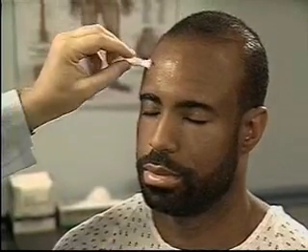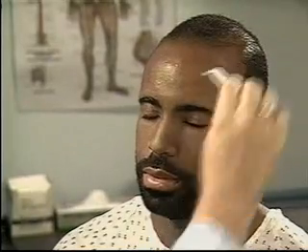Now. Again, keep your eyes closed. Compare sides. Is this the same as this? Yes. To test the corneal reflex, ask the patient to look up and away from you.